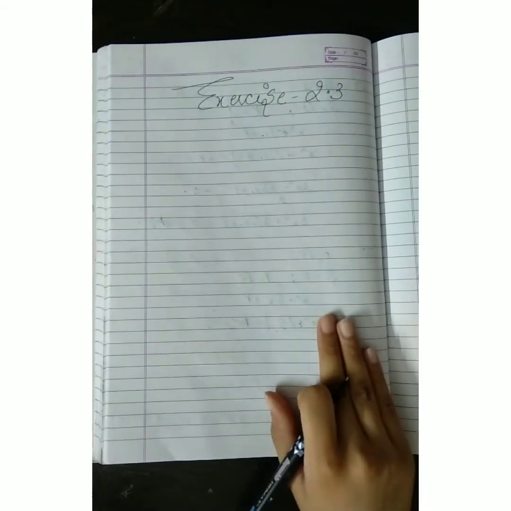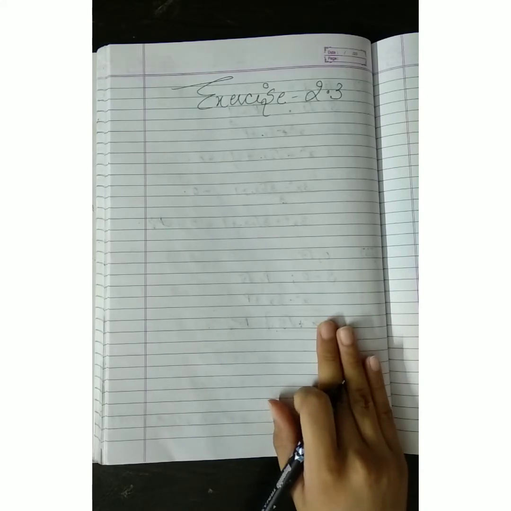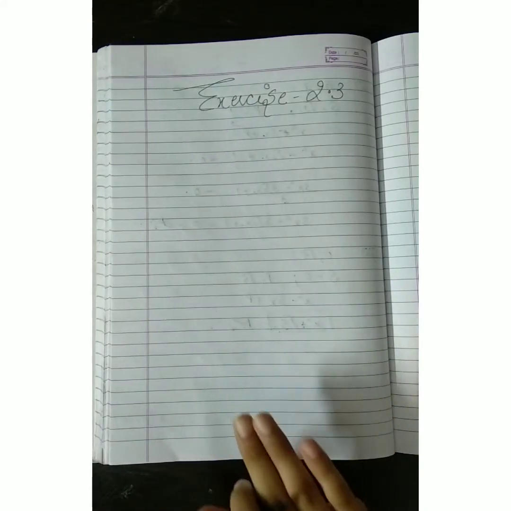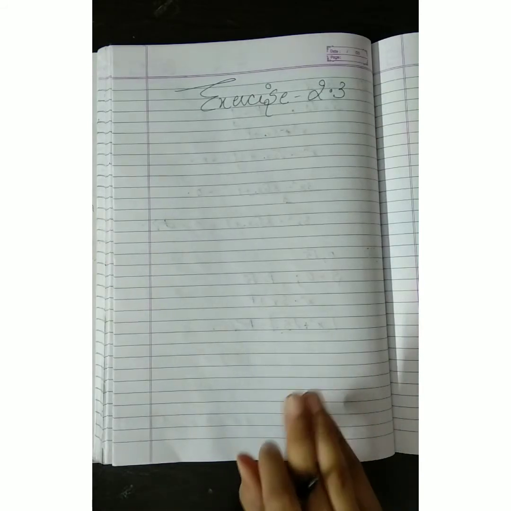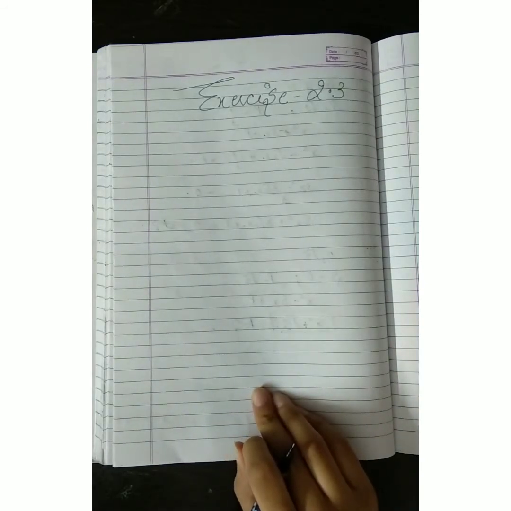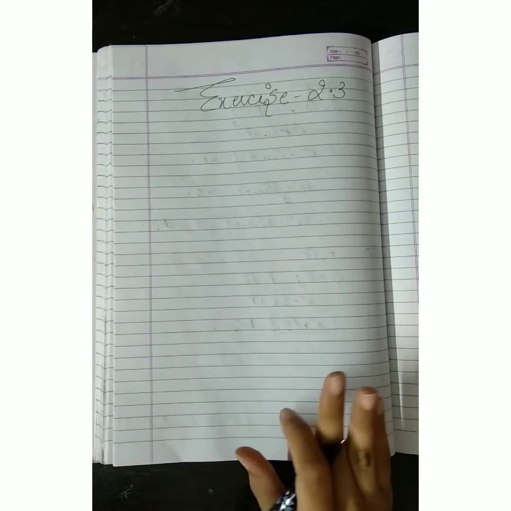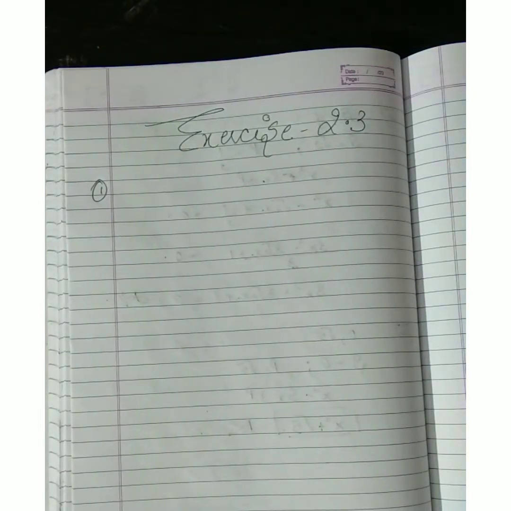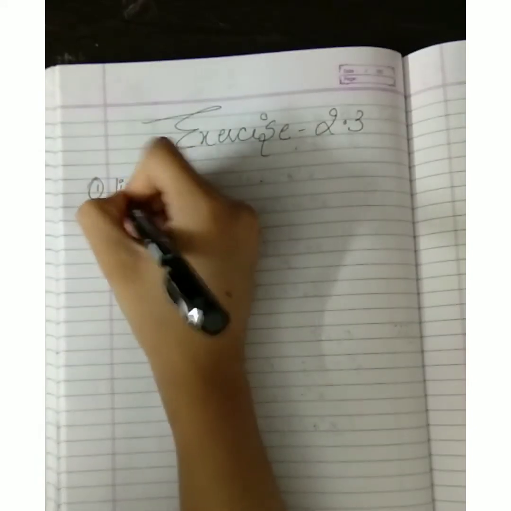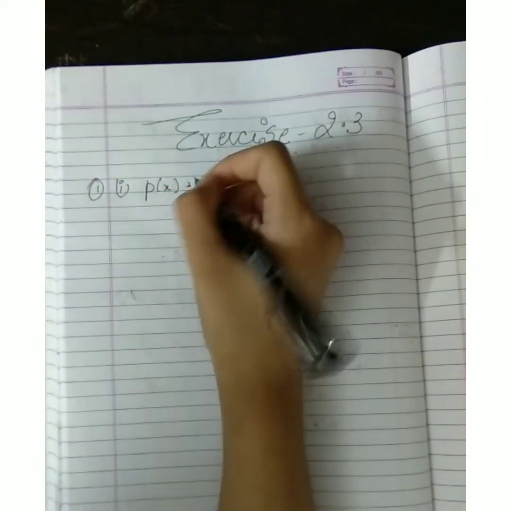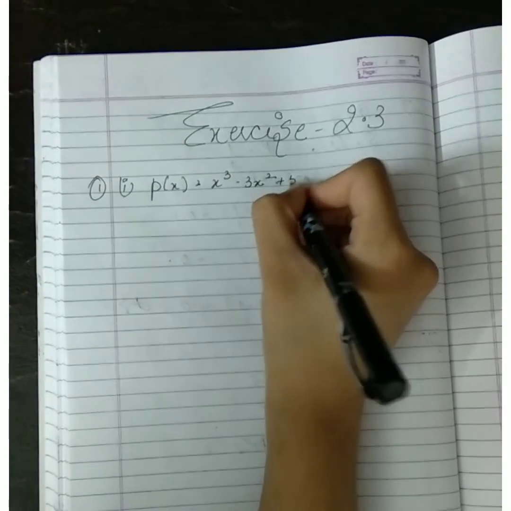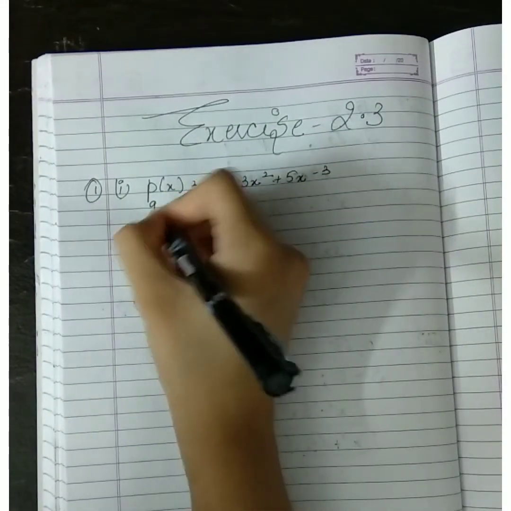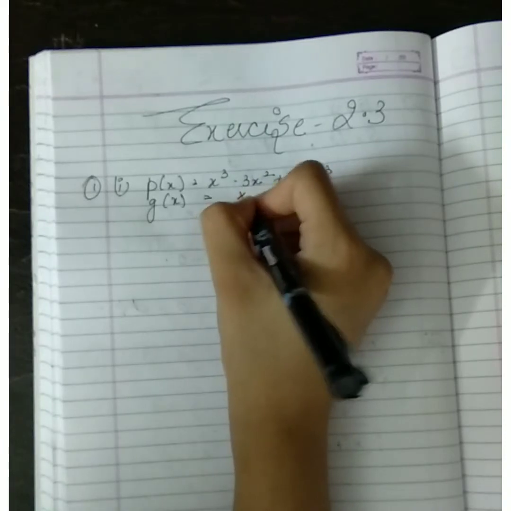So our next is exercise 2.3. For this exercise, we need to keep the division algorithm for polynomials in our mind. That is, dividend is equal to divisor multiplied by quotient plus remainder. Our first question is, divide the polynomial p of x by the polynomial g of x and find the quotient and remainder in each of the following. Okay, so our first part, we have p of x is equal to x cube plus 5x minus 3 and g of x as x square minus 2.